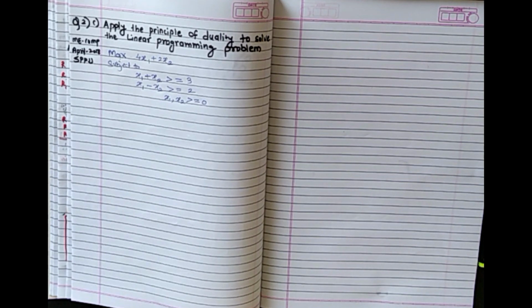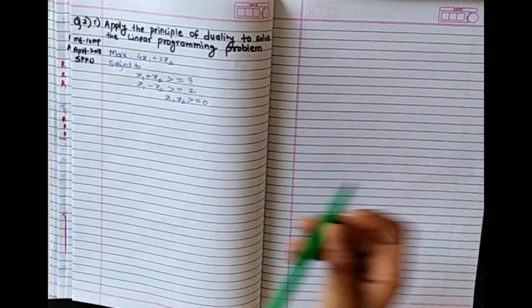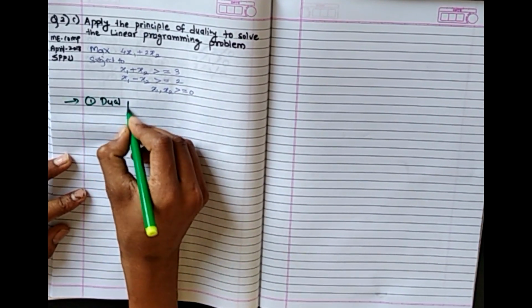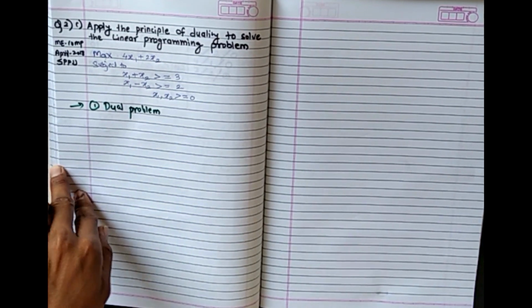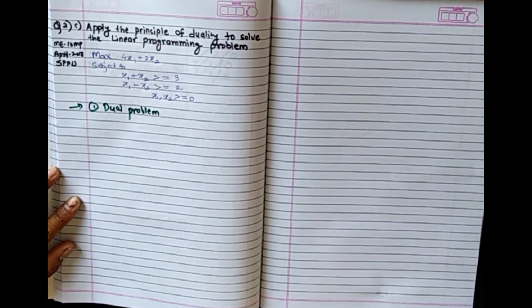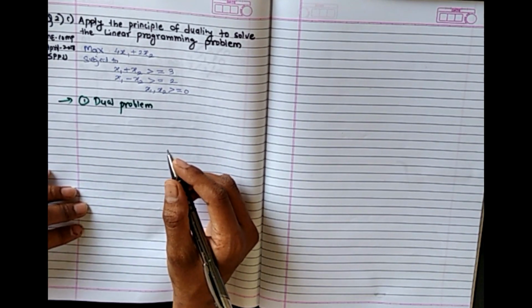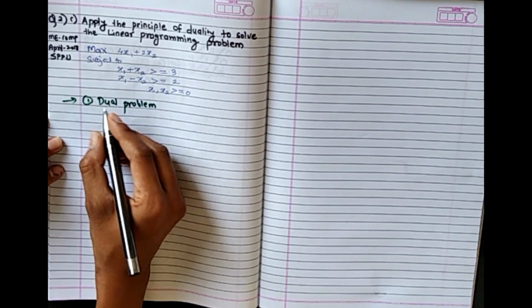To solve this linear programming problem by using the principle of duality, we will follow three steps. First step is to find the corresponding dual problem. But before directly finding the corresponding dual problem, we will represent this equation in the format of matrix multiplication. So I will rewrite this equation.